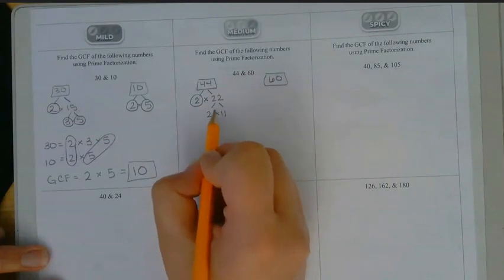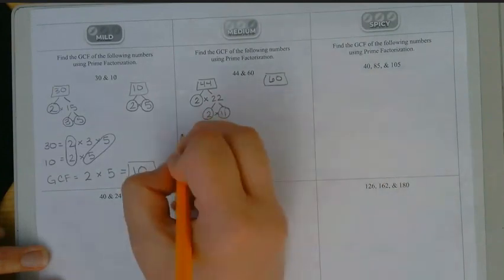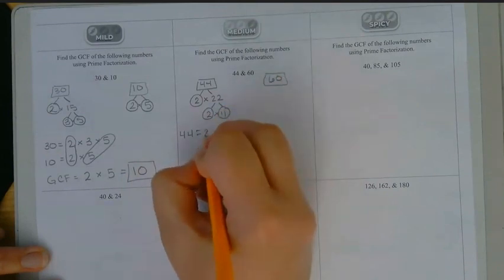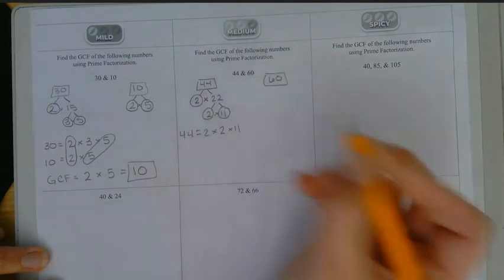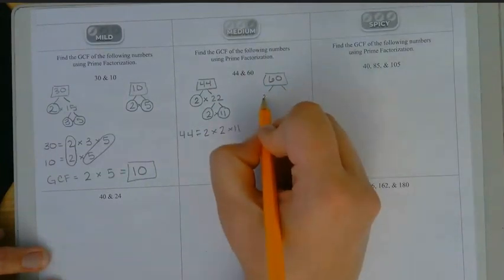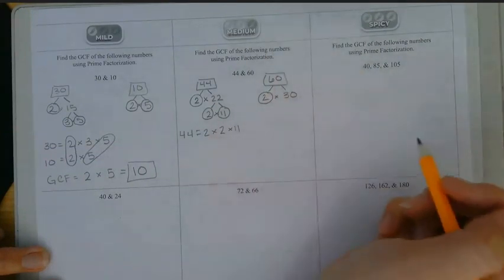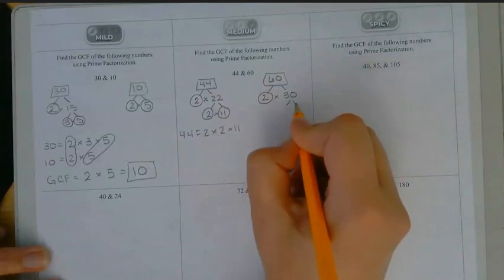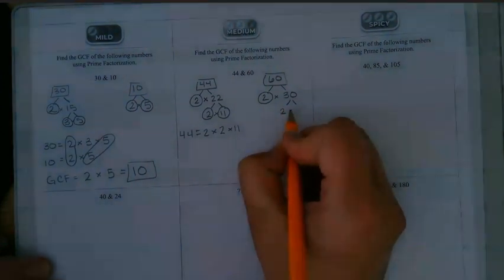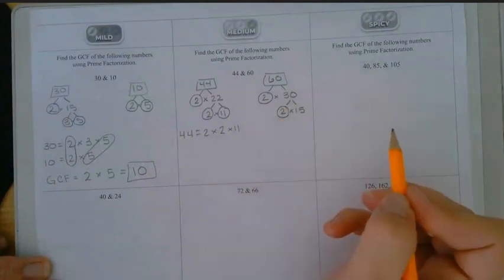And then I ask myself, what are my prime factors? And 2 and 11 are both prime. So laying out my prime factorization for 44 is 2 times 2 times 11. Then I'll come over to 60, and we have 2 times 30 would equal 60. 2 is a prime number, so I'm going to circle it. Then I'll ask myself what times what equals 30. 2 times 15 equals 30. 2 is a prime number, so I'm going to circle that.